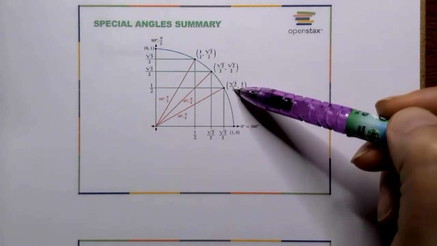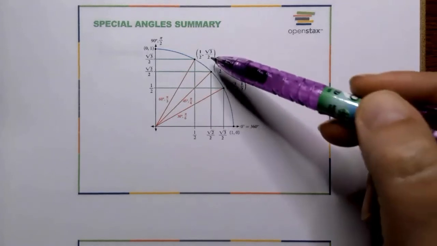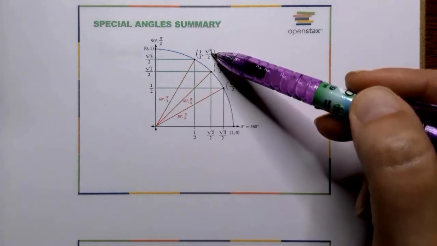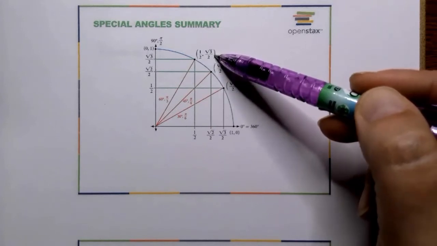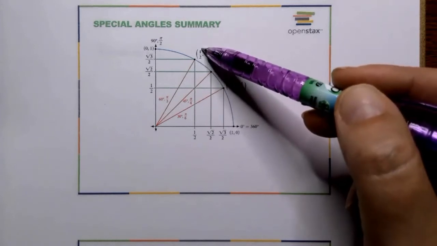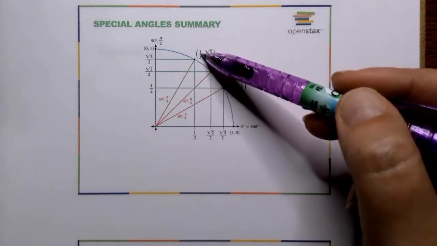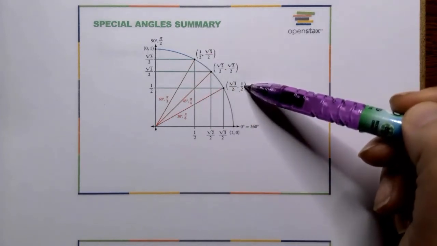Square root of 3 over 2 is the cosine for 30. At the same time, it's the sine function for 60, and vice versa. 1/2 is the cosine function for 60 and the sine function for 30.